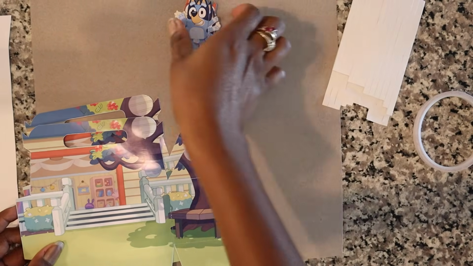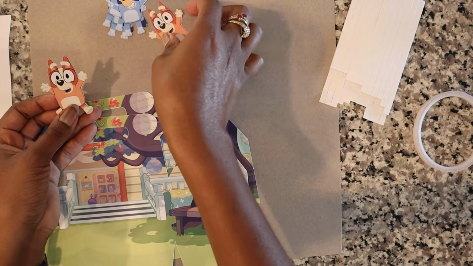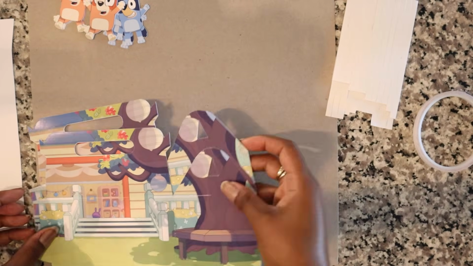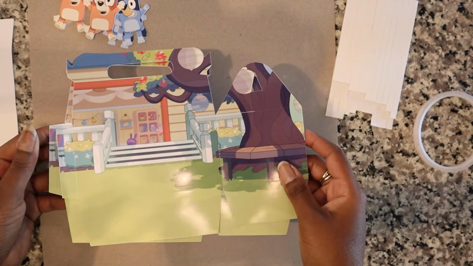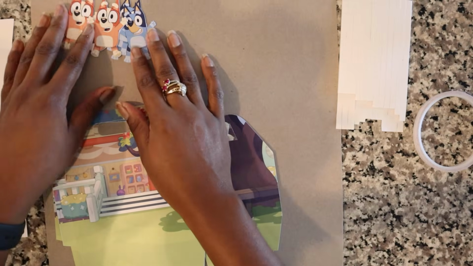Okay, so I have all of my cut pieces here. So you see Bluey, his friend, and then I have the two sides to put together my Gable box. So these are the two identical pieces. I'm only going to put Bluey and his friend on the front side of the Gable boxes.